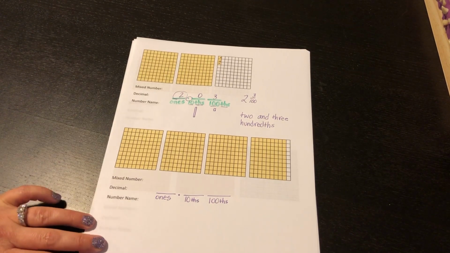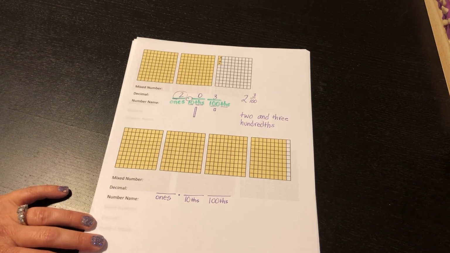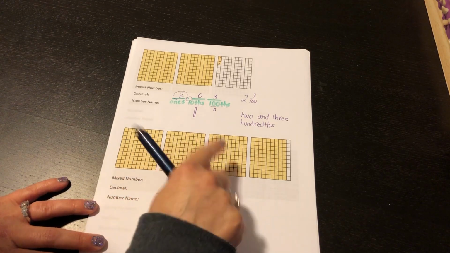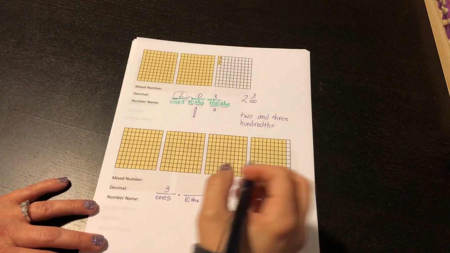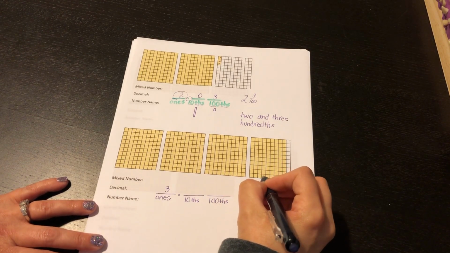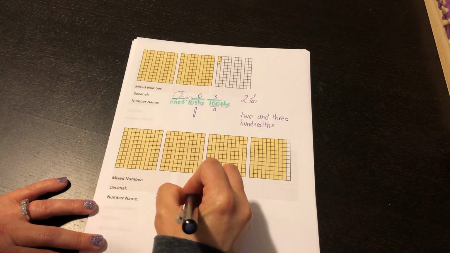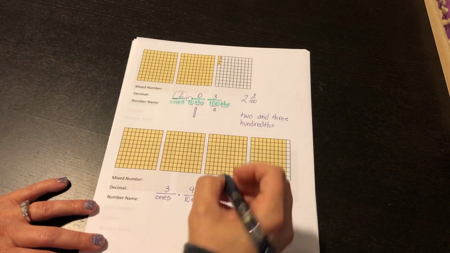All right, I'm going to start to fill mine in. And remember, if I ever go too fast and you're not done writing, you can always pause, finish, and then press play again. All right, so I have 1, 2, 3 grids that are all shaded. And I have 1, 2, 3, 4, 5, 6, 7, 8, 9 columns. And I can actually have two answers for this one.